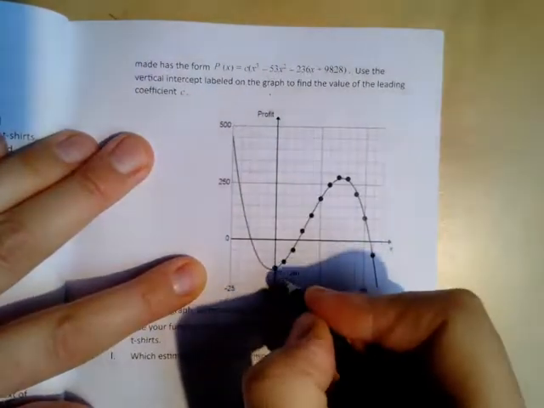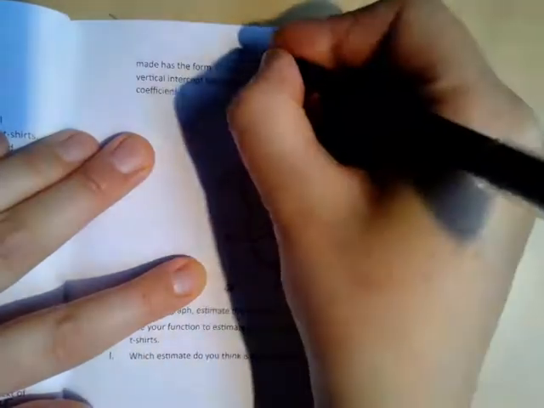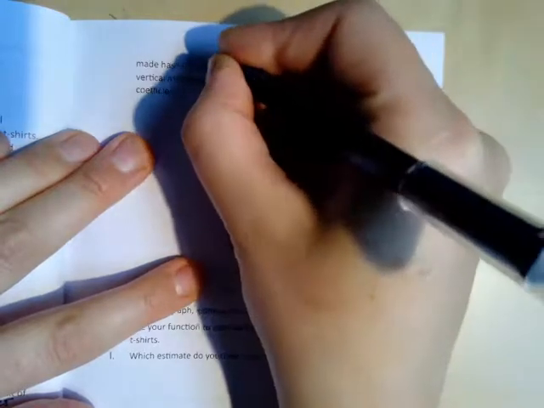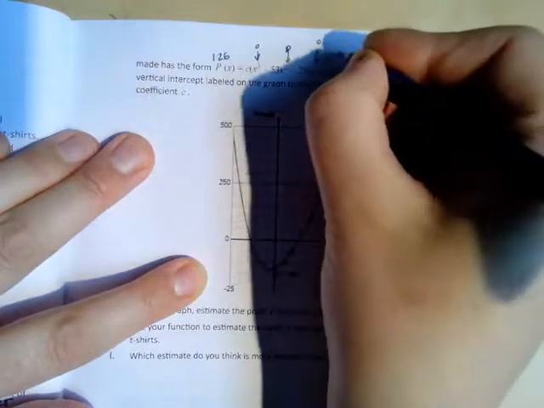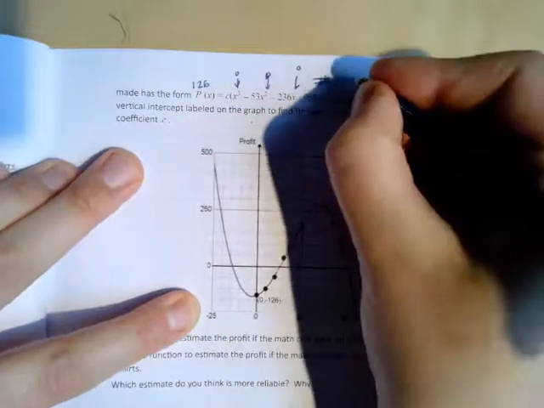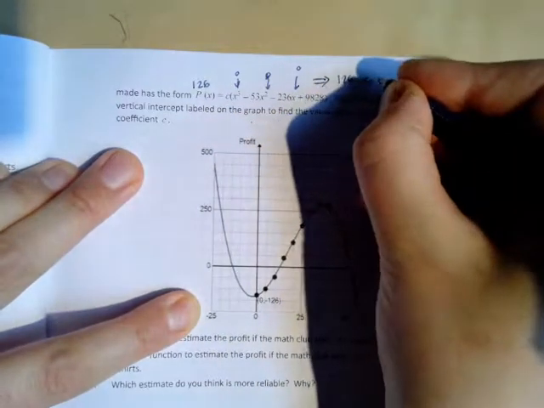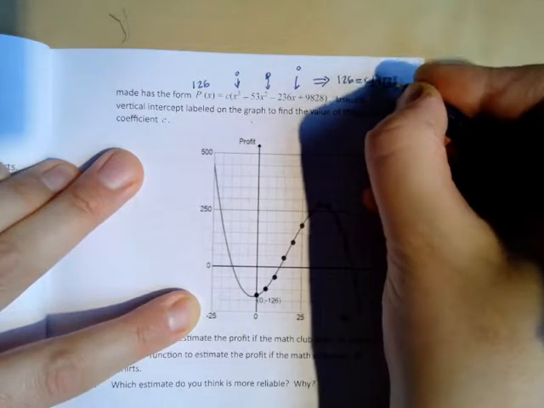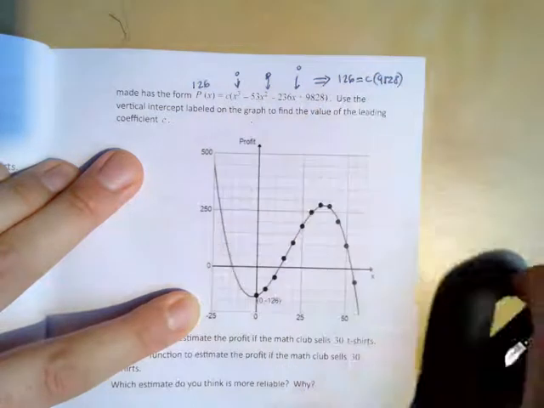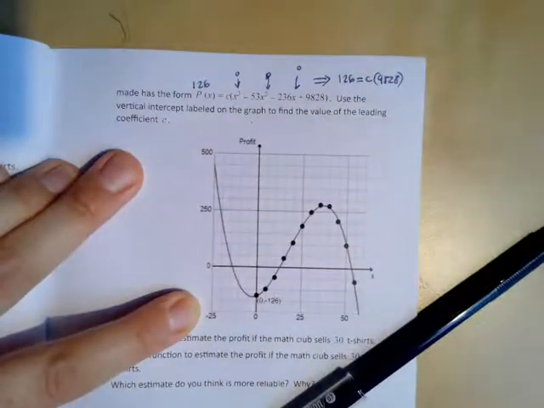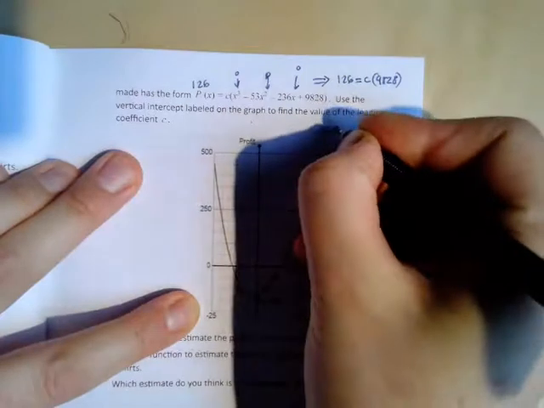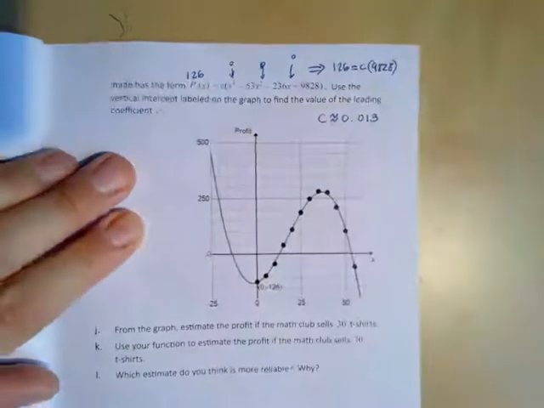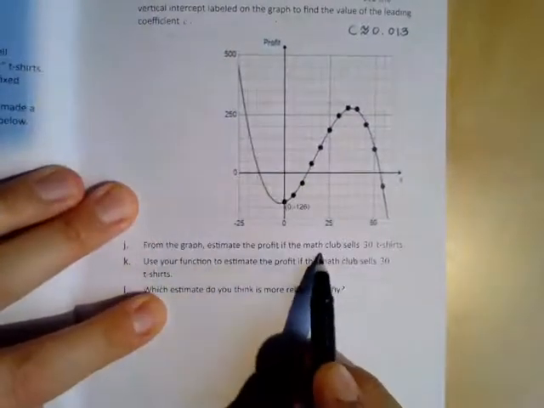So if this is 0 and then 126, we can substitute 0 in for all these x's. And then our output should be 126. That actually simplifies to a fairly easy equation where 126 is equal to c times 9,828. If I divide both sides by 9,828, then I have c is approximately equal to 1.013.